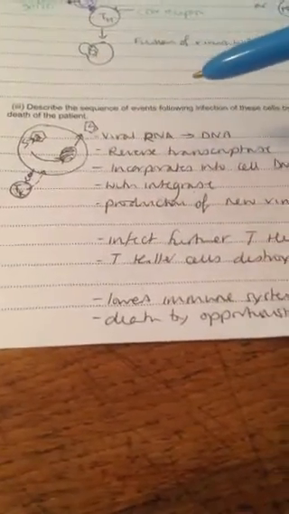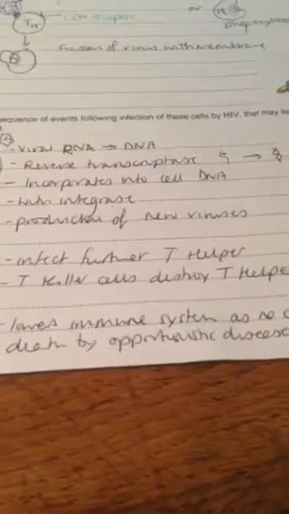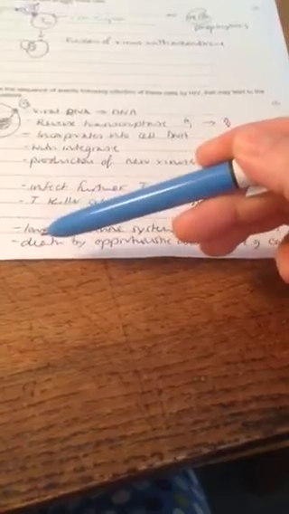So describe the sequence of events following infection of these cells by HIV that may lead to the death of the person. Now you've got 6 marks. Death by opportunistic diseases, e.g. cancer, TB, as the final mark. And there's only 1 mark on that in the mark scheme. So it's all about making all the necessary steps to get there. So let's have a look.